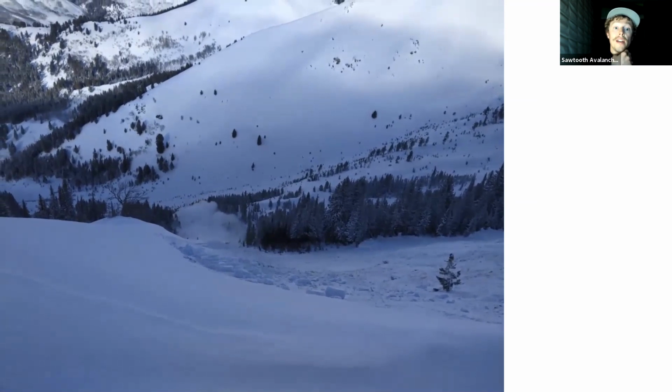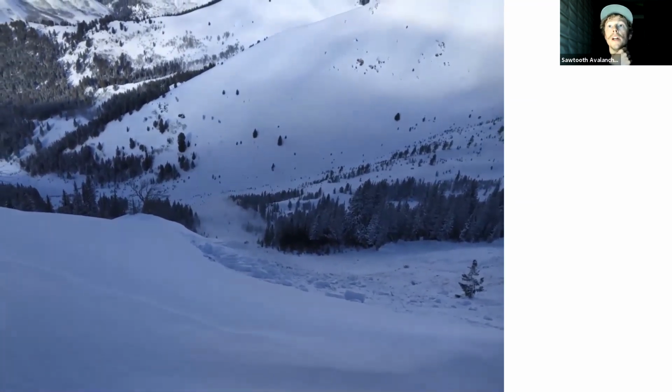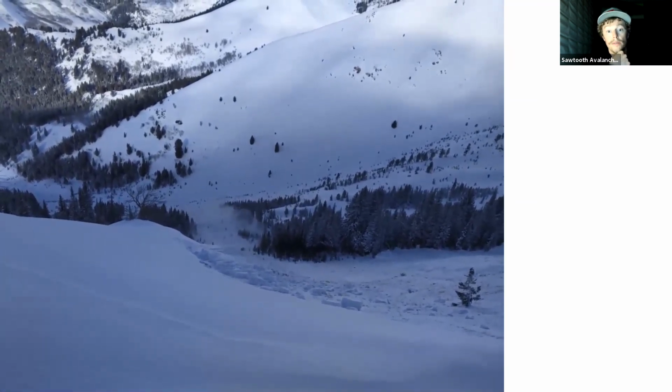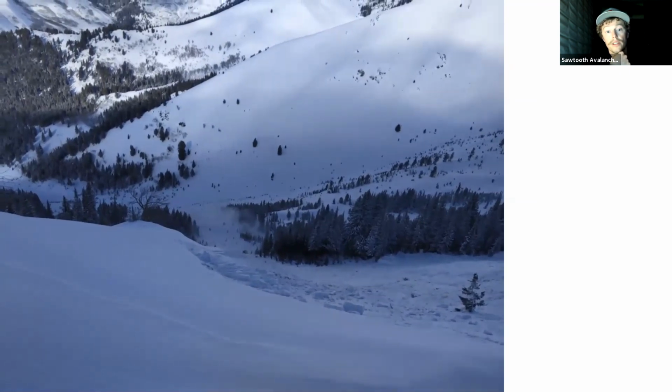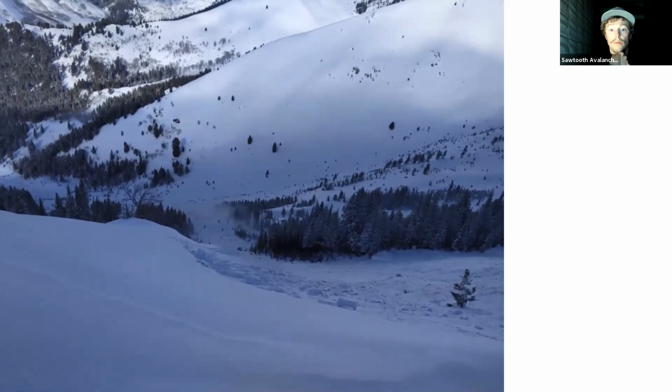As you can see, that avalanche raced down the track and then just blew through the trees at the bottom. Ben could hear trees snapping. It was a large and destructive avalanche, certainly something you wouldn't want to tangle with. And again, this was triggered remotely. So he was in a safe location, on flat terrain above the slope that avalanched.